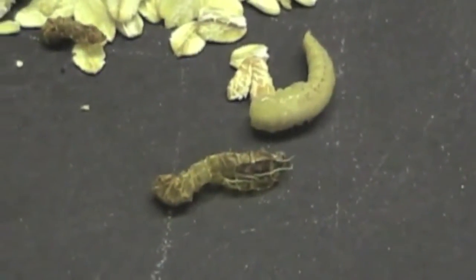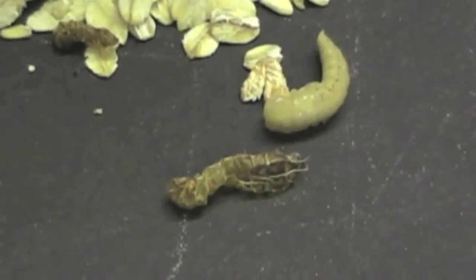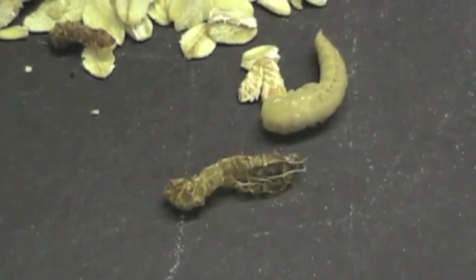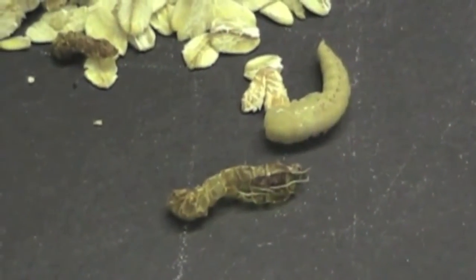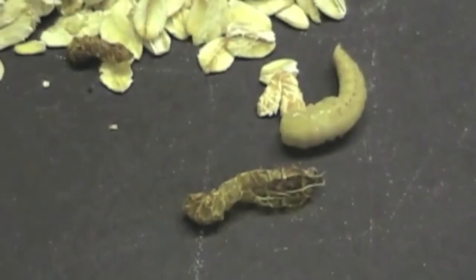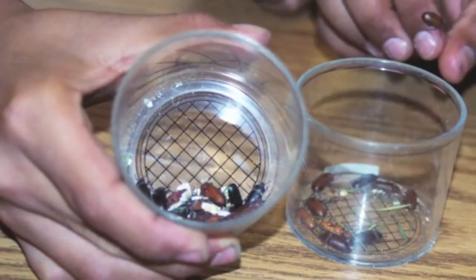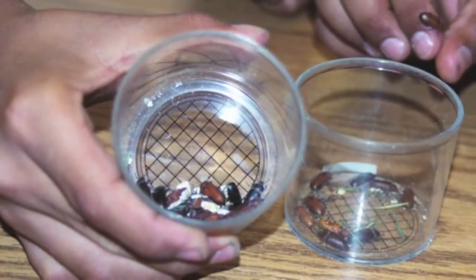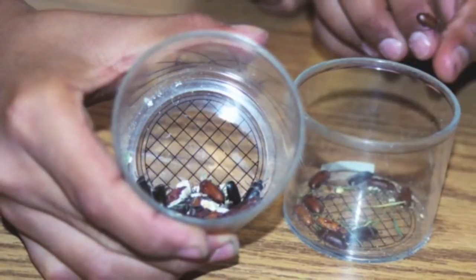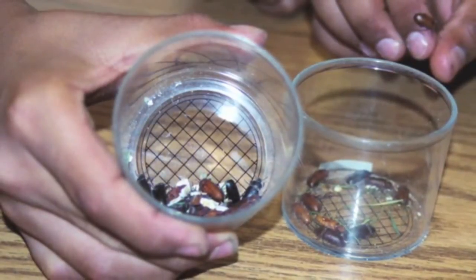One of the first surprises is when the larva changes into a pupa, leaving its skin behind. The kids learn patience, giving the larva time to grow into an adult. I asked what students learned about insects.